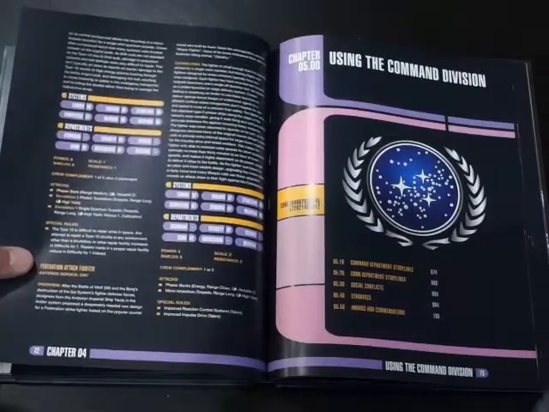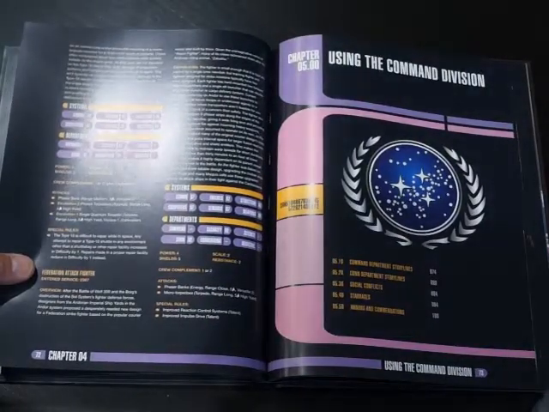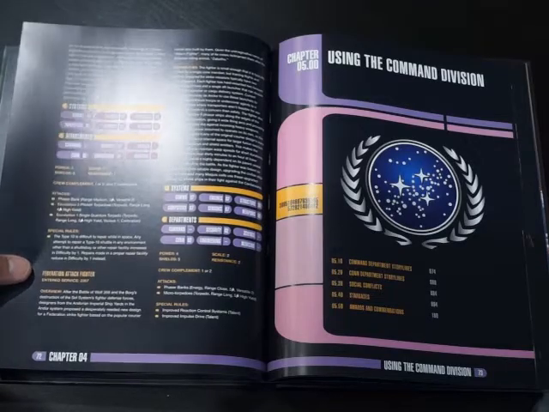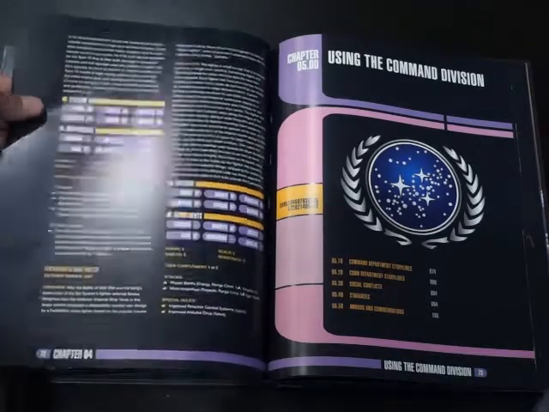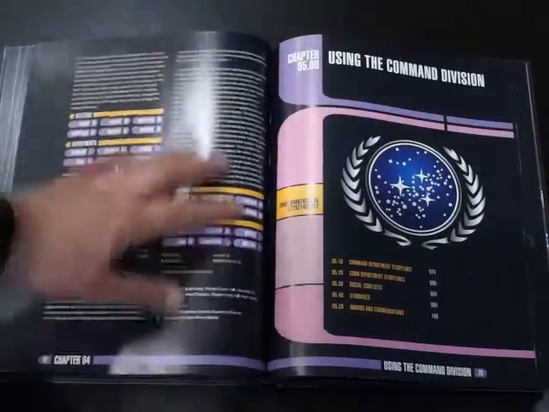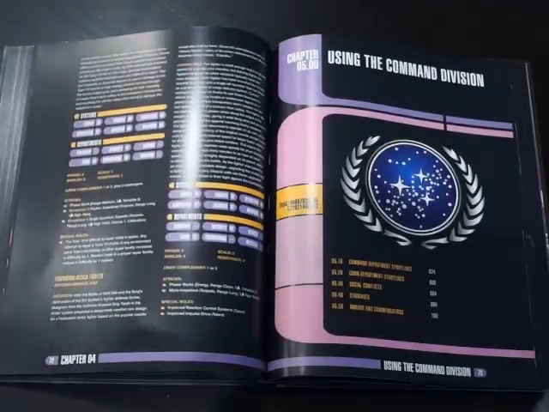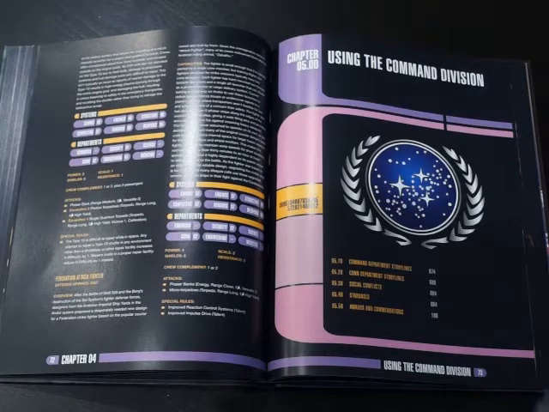We also have the Federation Attack Fighter and a Type 10 shuttle. There you go, there's loads of shuttles. Now, that, to me, fits a GM trying to build together a crew and how they're going to be playing. That's my gut instinct with it.